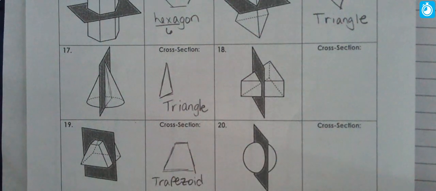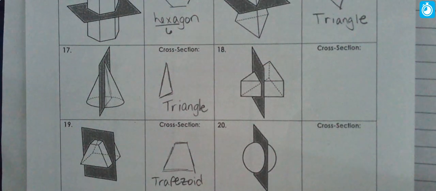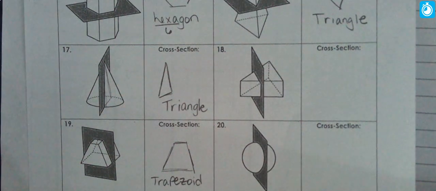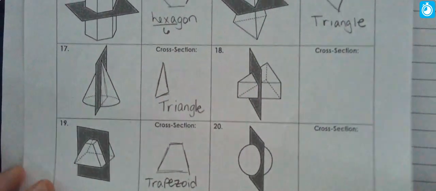Okay, so we've got an idea of what slicing a three-dimensional figure looks like and figuring out the two-dimensional shape that is considered the cross section. There is an IXL associated with this, but before you do the IXL, take a look at the back of your notes and make sure to go ahead and give a shot with how to identify these specific cross sections.